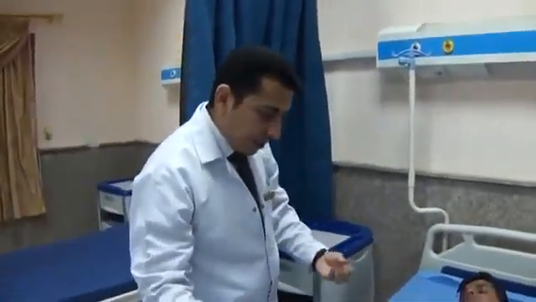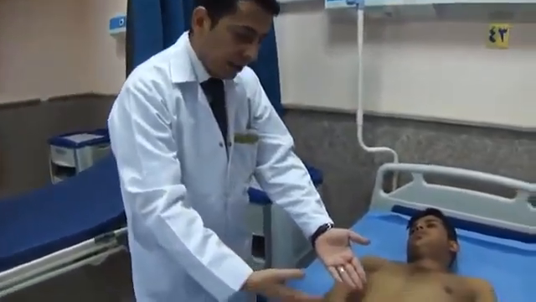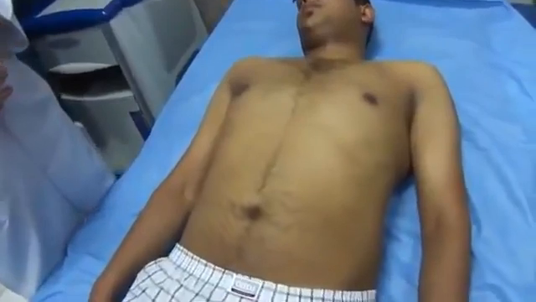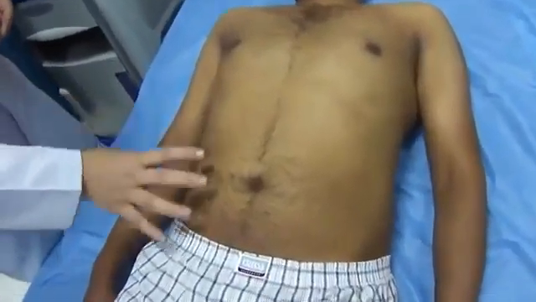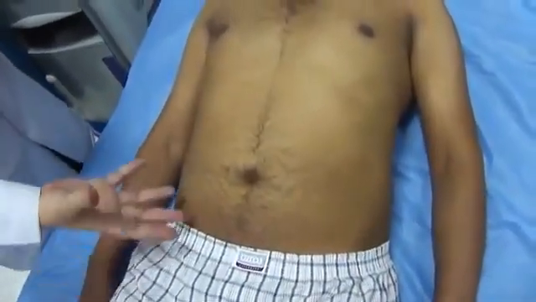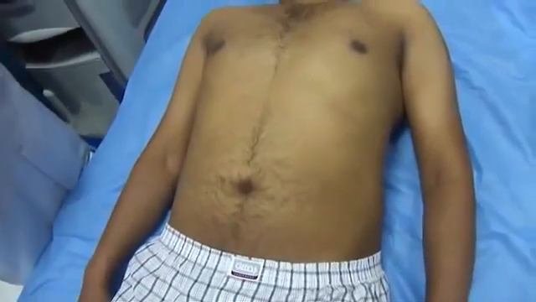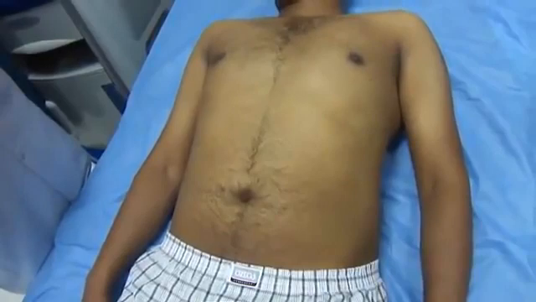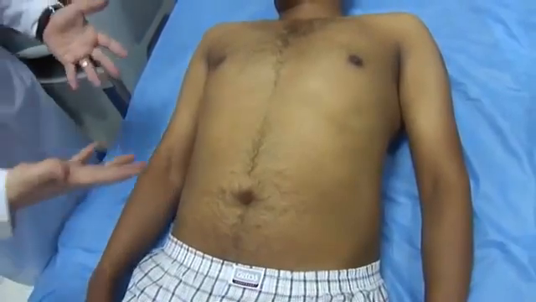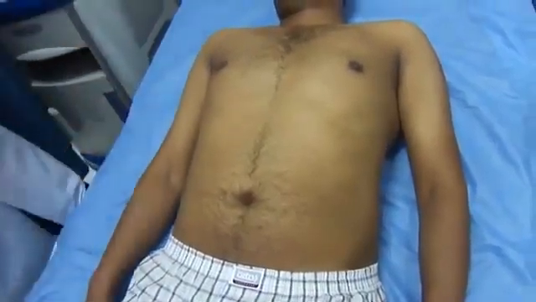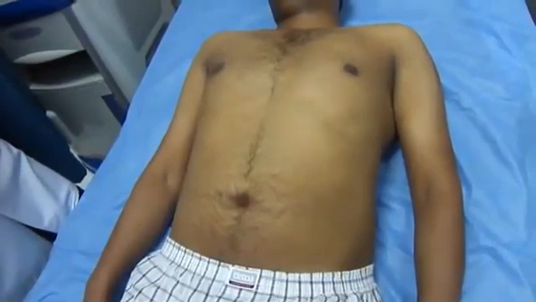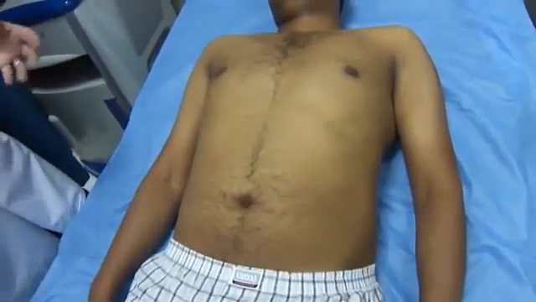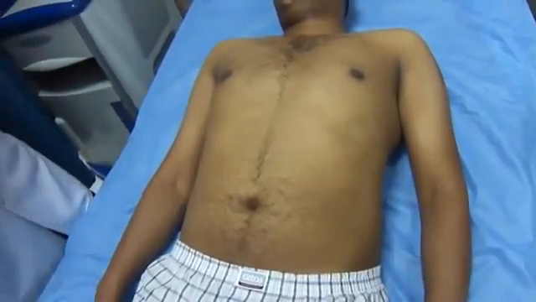Regarding the pattern of abdominal movement, if we focus on this part of the abdomen, we will see that the abdomen gently rises with inspiration and falls with expiration. This is abdominal movement, which is common in men, while in females it is mainly thoracic.